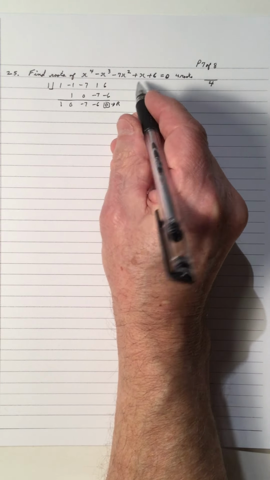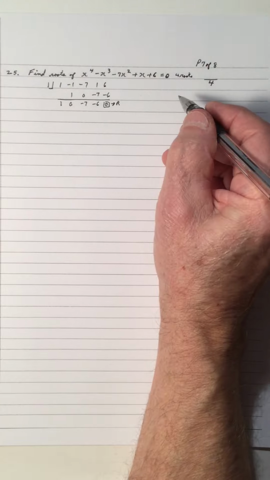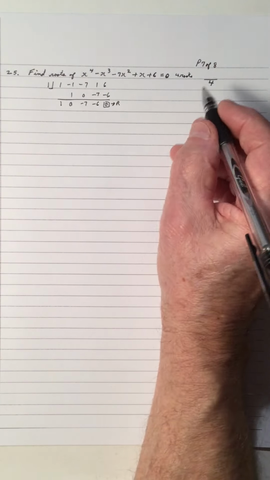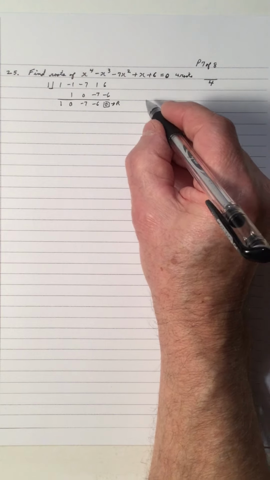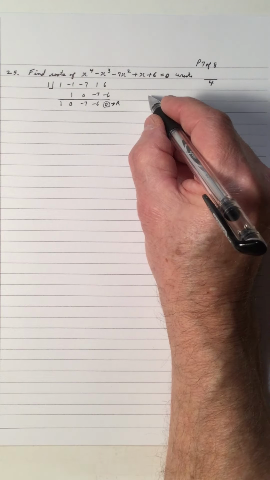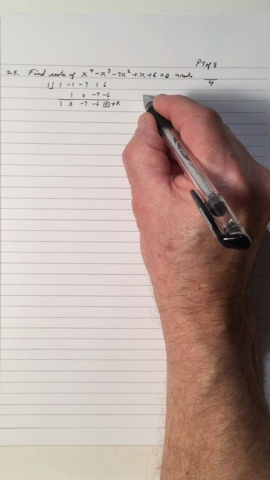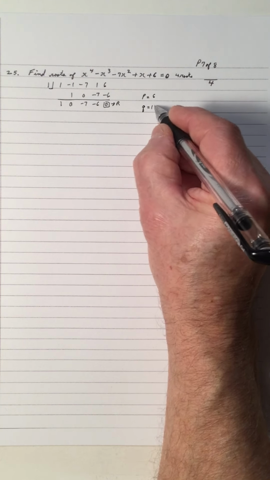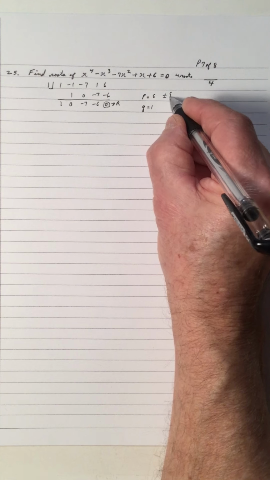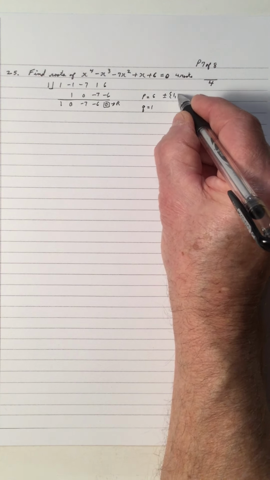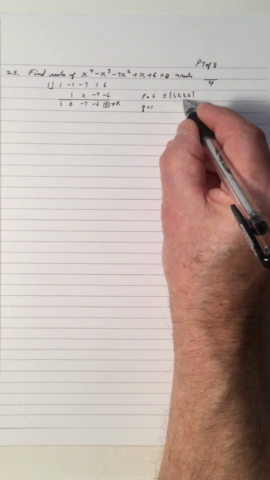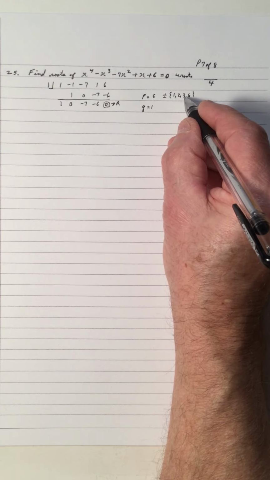So we have one root of 1. Now we have this depressed equation here. So let's look at the possibles. We have P is 6, Q is 1. When Q is 1, we get all the factors of 6: 1, 2, 3, and 6. Because it's 1 divided by 1, this is not going to change.